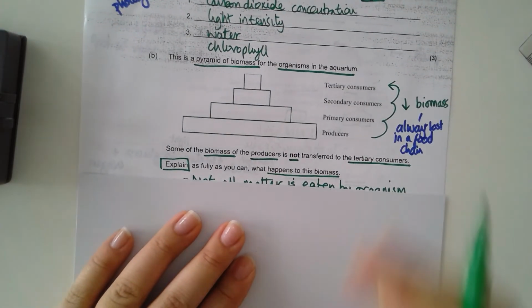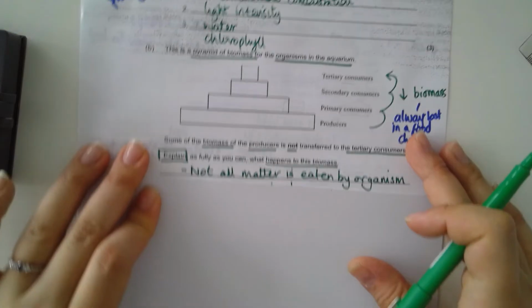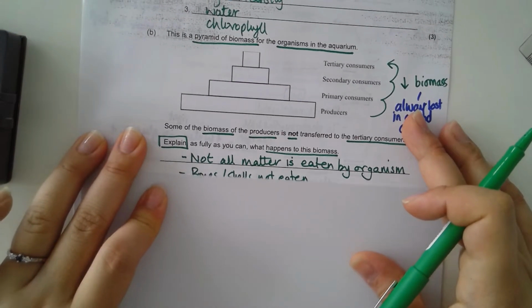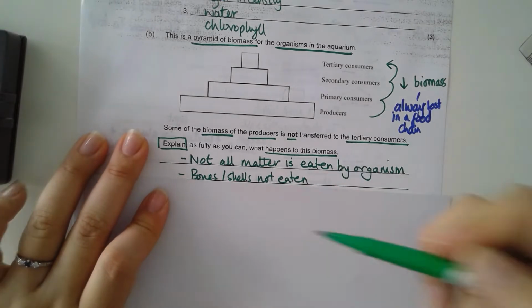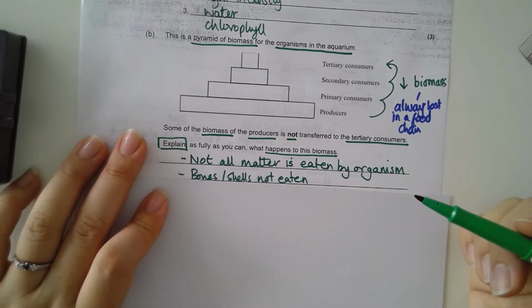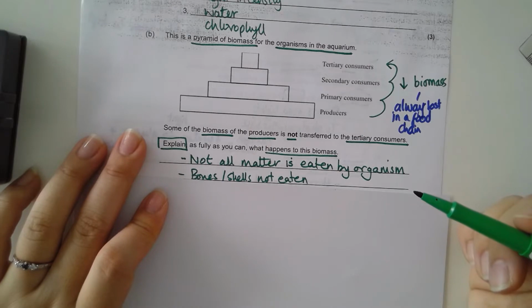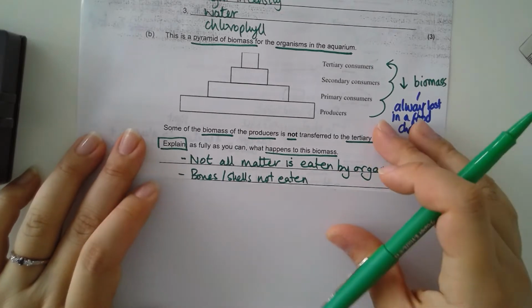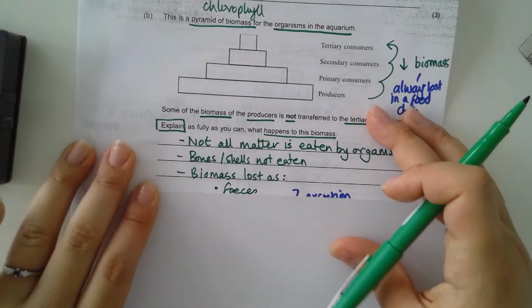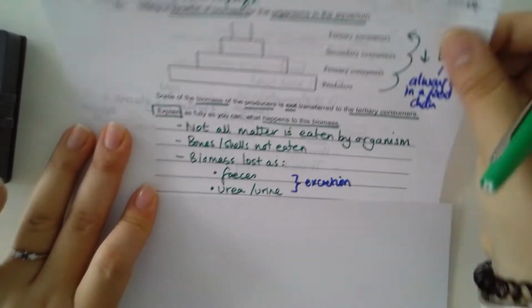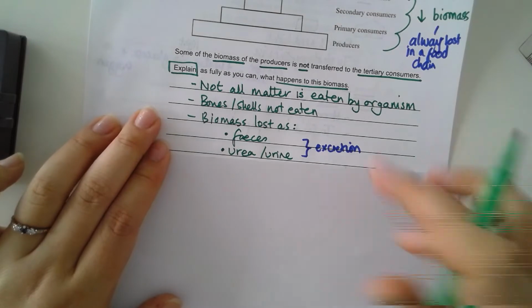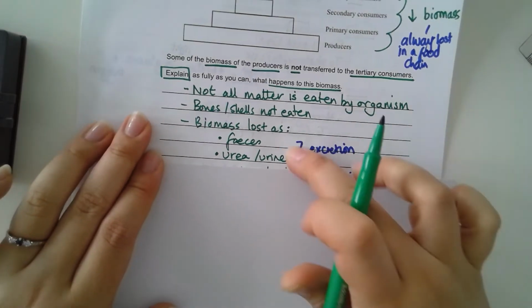Well, firstly, not all of the matter is eaten by organisms. For example, bones and shells aren't eaten. This is for an aquarium. If you were given another example, you could say, for example, fur of animals isn't eaten as well. Biomass is also lost through feces and urine. This is what we call excretion. Feces is another word for poo, urine another word for pee, but we would use the scientific term, excretion.